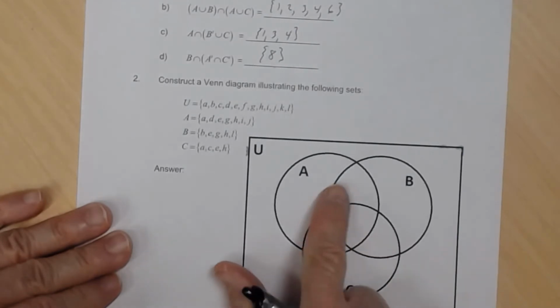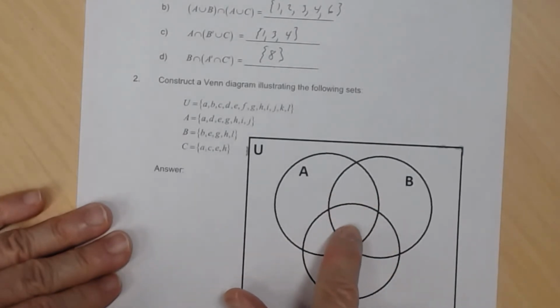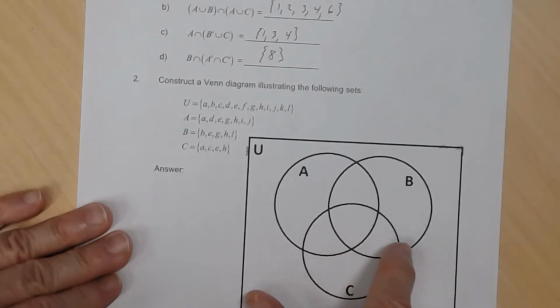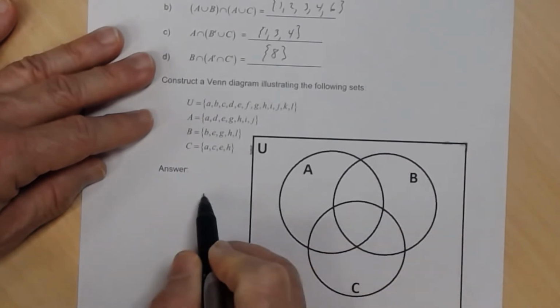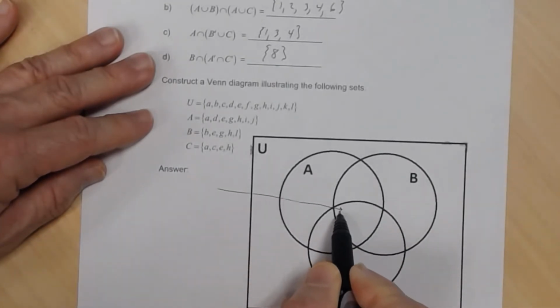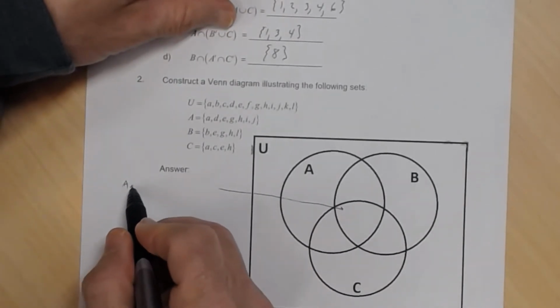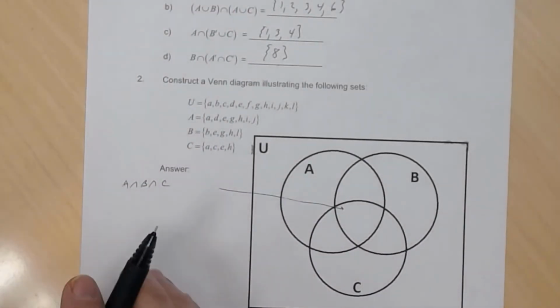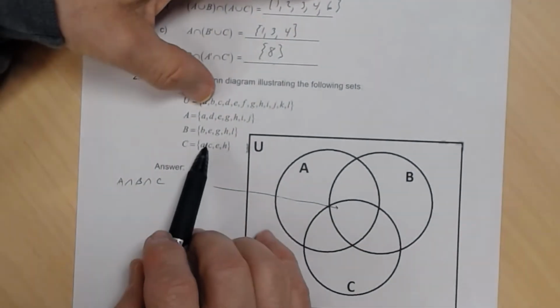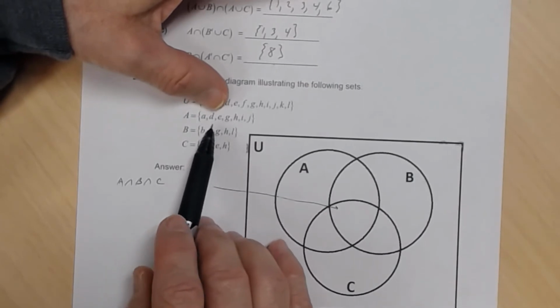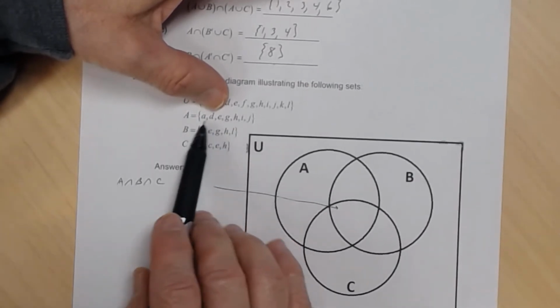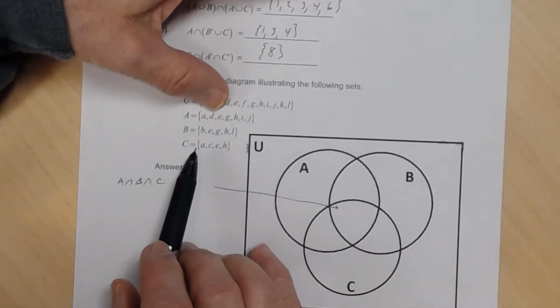So remember, this right here is what elements do sets A, B, and C, all those three, have in common. So you're going to fill this in right here first. All right, so this right here is this. So you're looking at A intersect B intersect C. Okay? So if we look at A, B, and C, what do they have in common? Let's see. They don't have A in common. I'm just looking at D compared with the others. So you just got to look at one of them compared with the others.